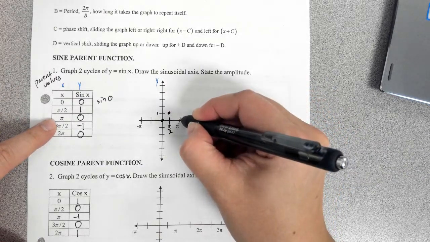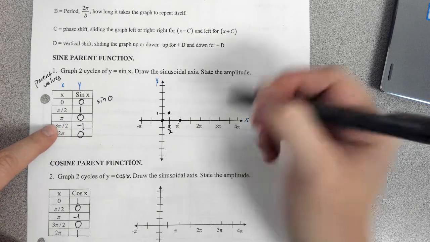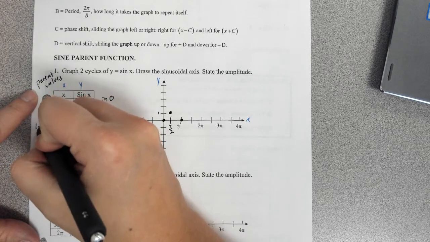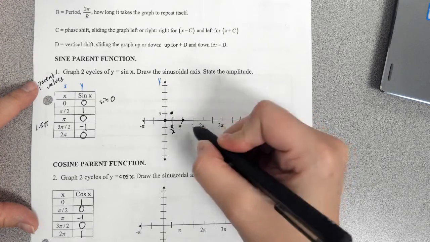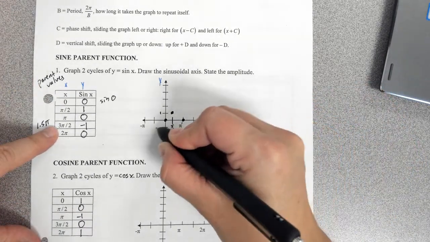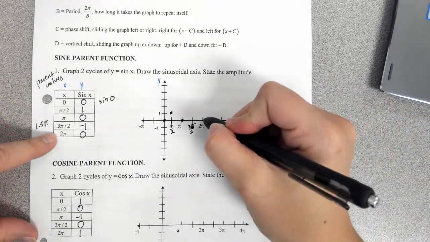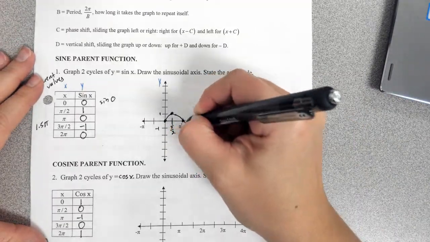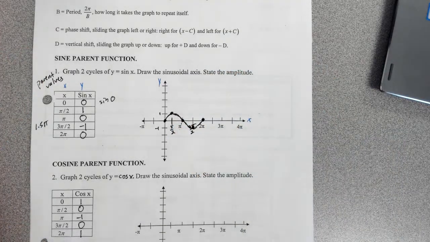Next is pi and 0, so I'm going to plot that. 3 pi over 2 and negative 1. Now 3 pi over 2 is going to be halfway between 0 and 2 pi. Remember that another name is 1.5 pi, which will be halfway between 1 and 2. So that's going to be this tick mark. I'm going to be down here at negative 1, and I kind of need to squeeze that point in where I labeled, and then 2 pi and 0. So this marks one full cycle of the sine graph.